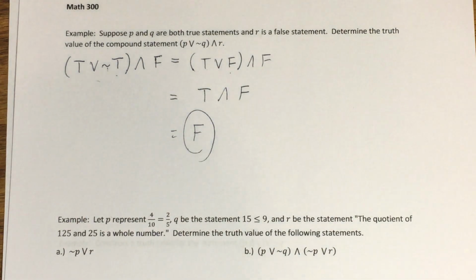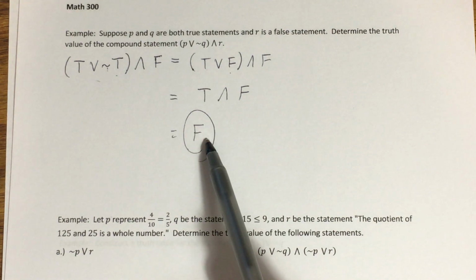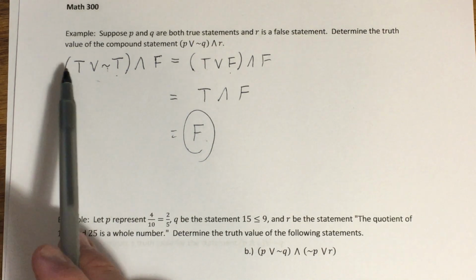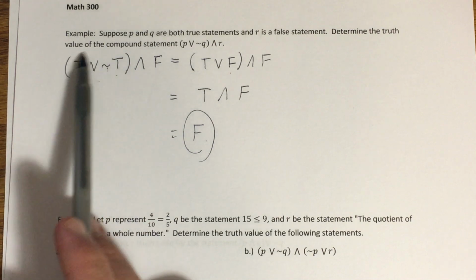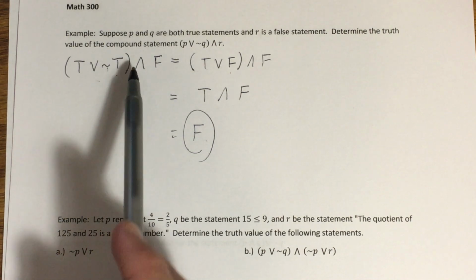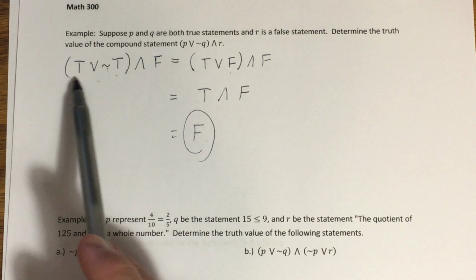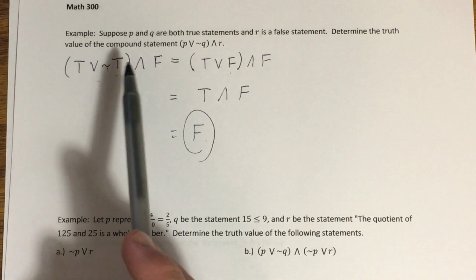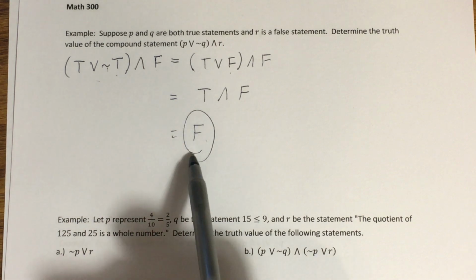Now, if you've done this a few times, you may be able to determine this in the very first step. Because if you come back up here and you look at this and you see, okay, I know I'm supposed to do all of this stuff in the parentheses first. But at the end of the day, once I've worked out everything within these parentheses, the end result of whatever's on the left side of this conjunction is either going to be true or it's going to be false. It's going to be one of those two things. Regardless of which one it comes out to, anytime I have a conjunction with one of my statements being false, the result is always false, like we got here.